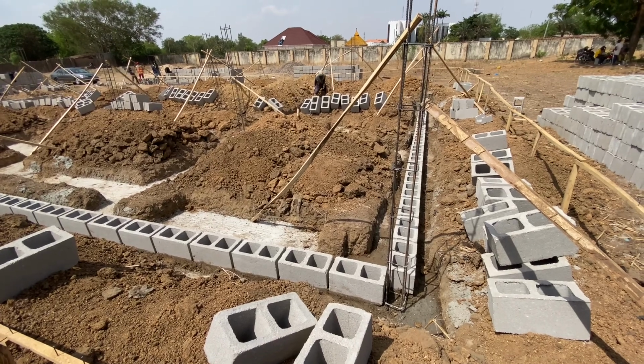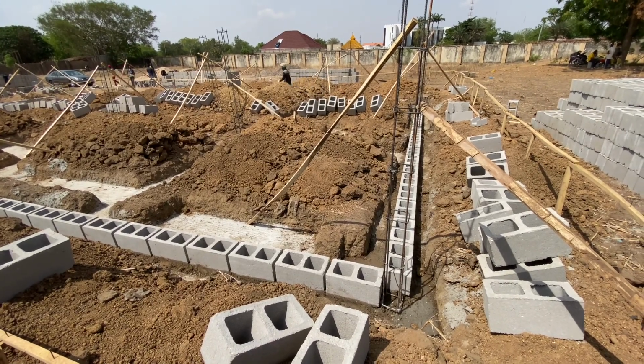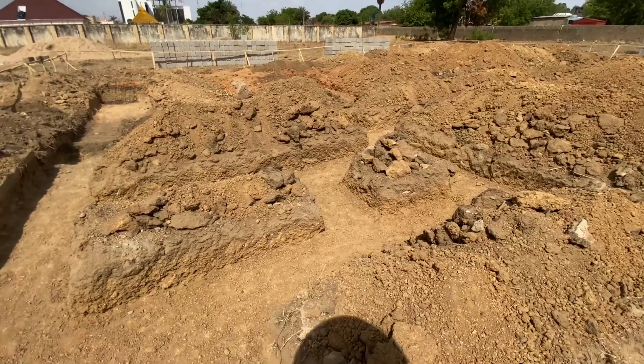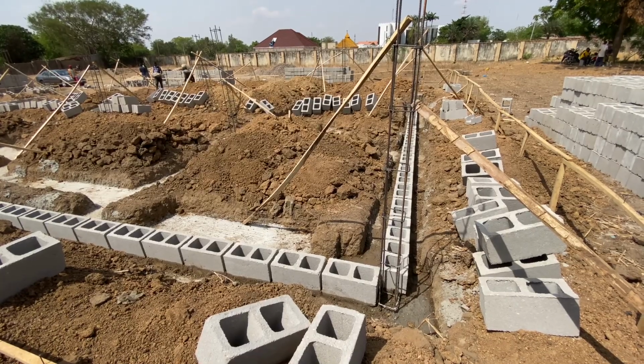So I'll take you through the construction of the building. I'll tell you what we've done so far, what we are doing, and what we are going to do in future.